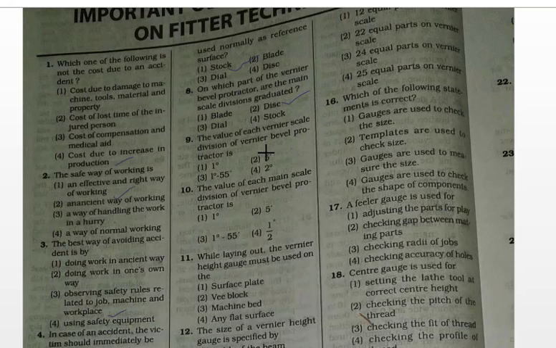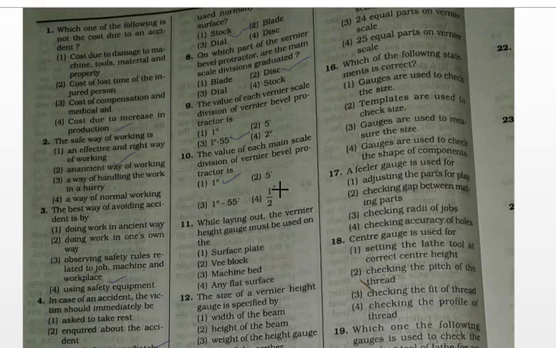Disc. The value of each vernier scale division of vernier bevel protractor is 1 degree to 55. The value of each main scale division of vernier bevel protractor is 1 degree.